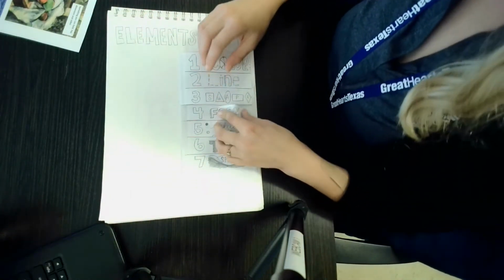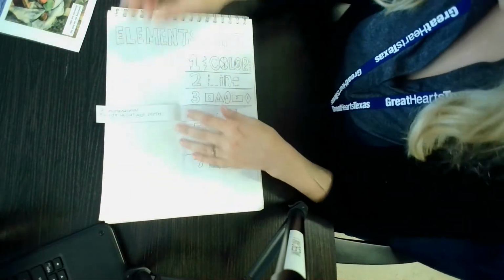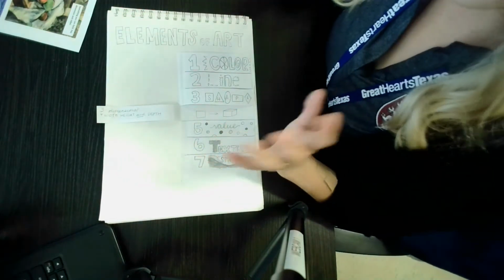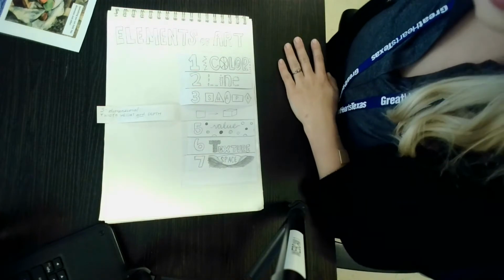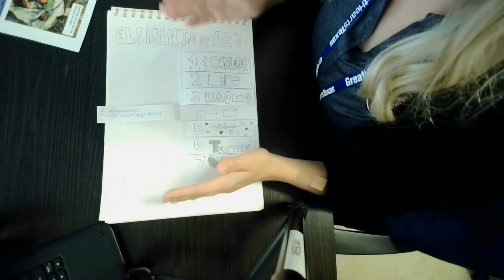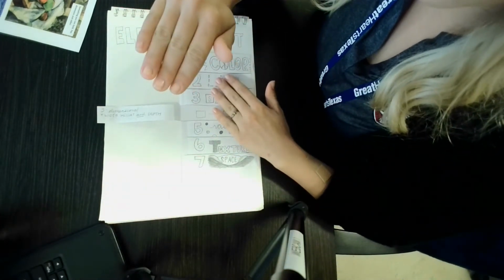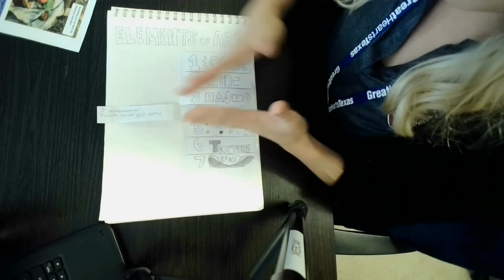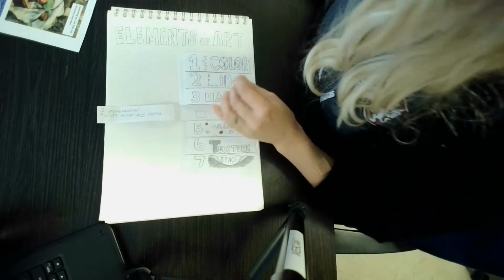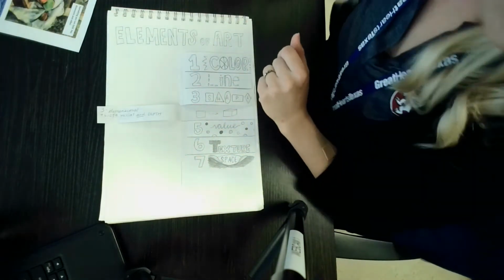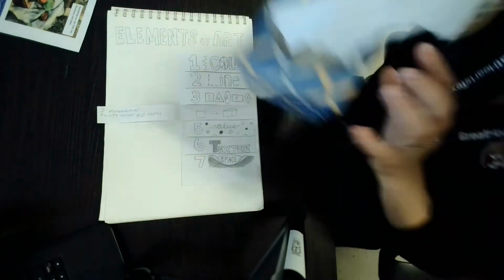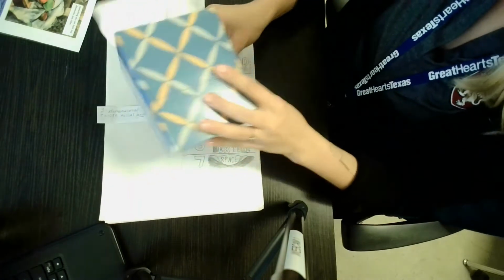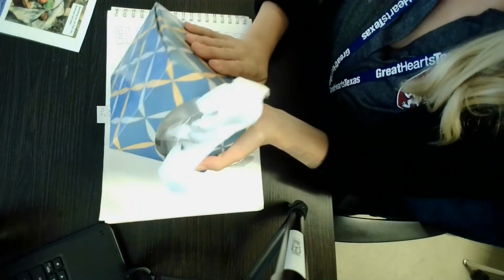Okay, now let's move on to form. And a form has depth and dimension, right? We talked about what depth is. So there's width, which is how wide something is, and there's height, which is how tall something is, and then there's depth, which is how far back something goes. So let's look at this tissue box. This has depth, so it's got a side, a side, a side, a side, right?